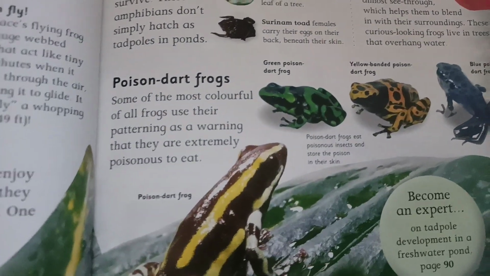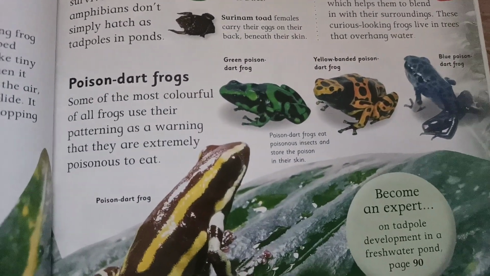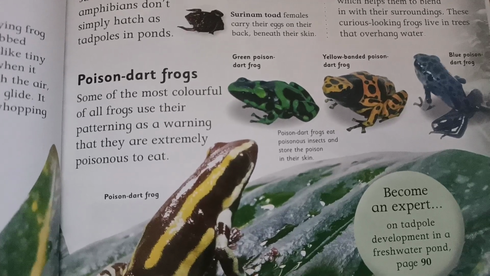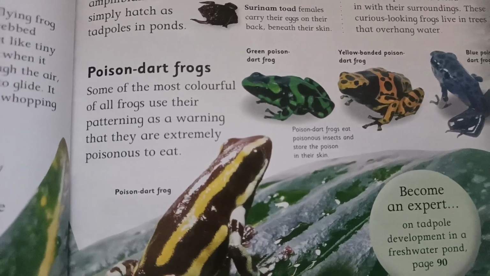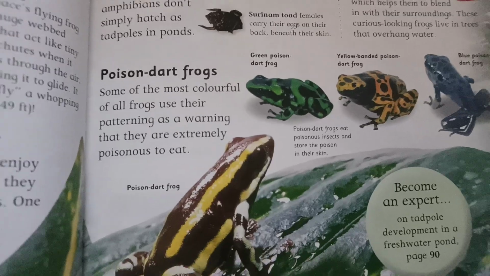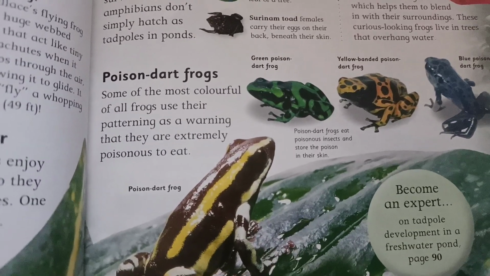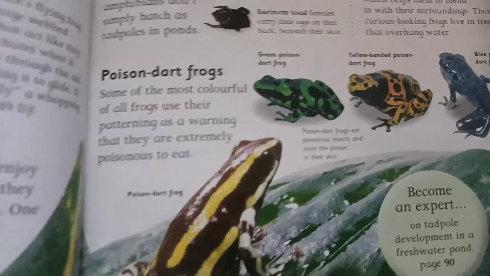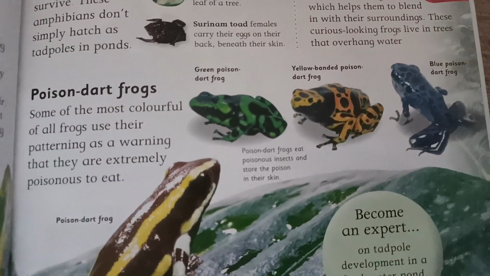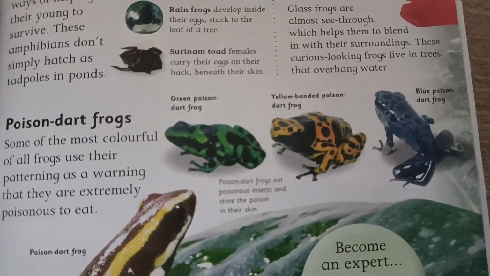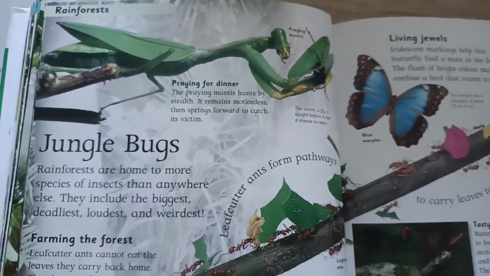Poison dart frogs. Now, please have a look and remember these poison dart frogs. In case you find them somewhere, don't just hold them in your hands. Some of the most colorful of all frogs use their patterning as a warning that they are extremely poisonous to eat. Green poison dart frog, yellow banded poison dart frog, and blue poison dart frog.